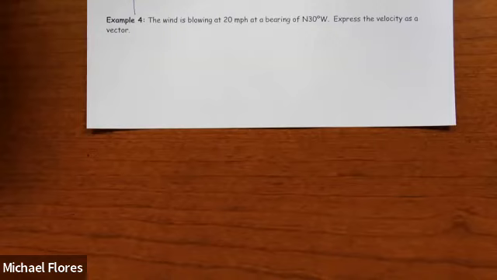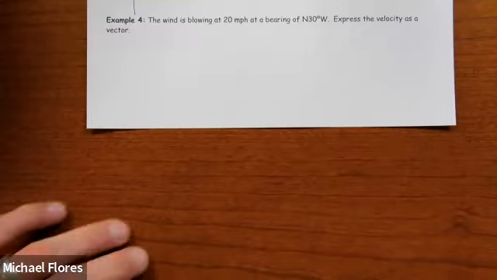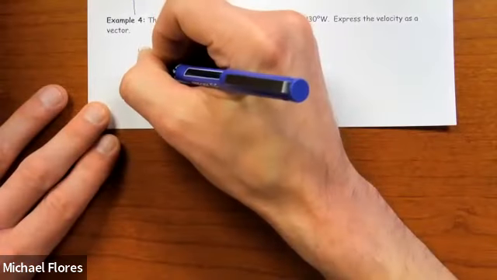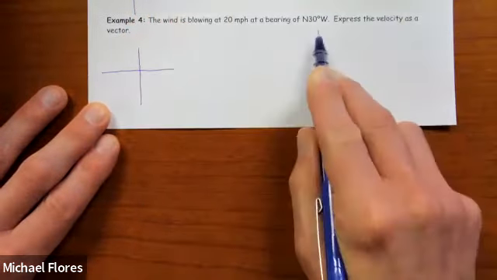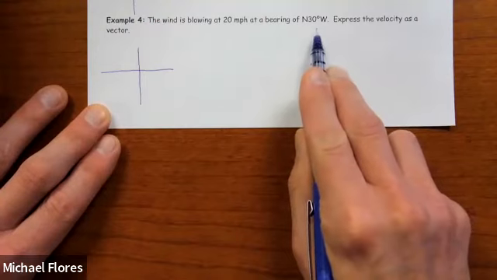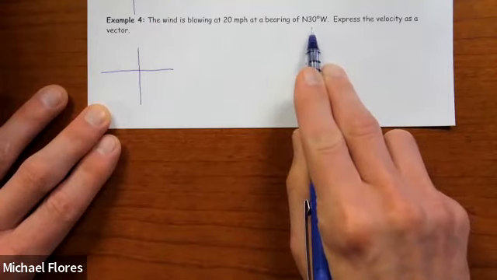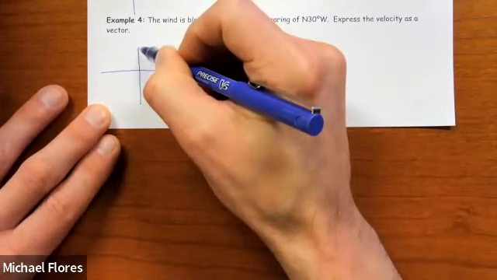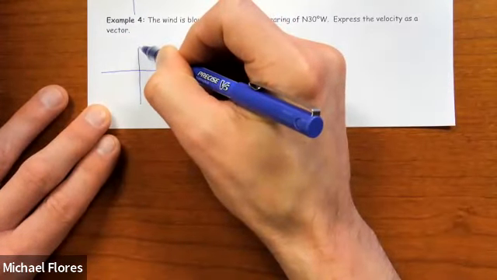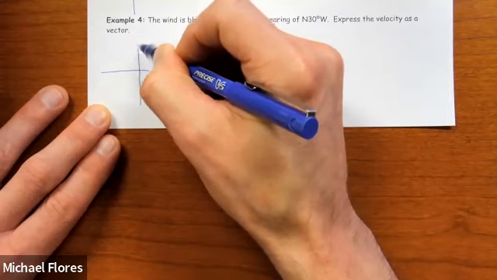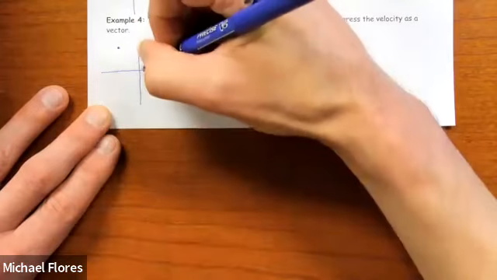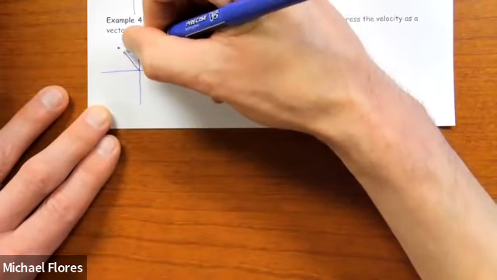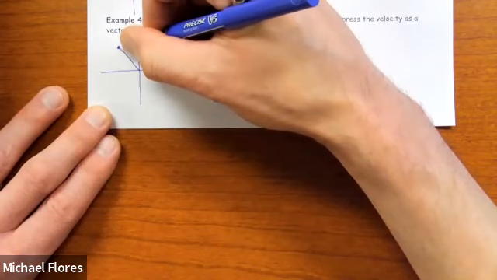Example 4, the wind is blowing at 20 miles per hour at a bearing of north 30 degrees west. Express the velocity as a vector. Draw a coordinate plane once again. We haven't seen bearings in a while, so here's a review. If we have a bearing of north 30 degrees west, what that means is we start at the northernmost point of our coordinate plane. We travel in a 30-degree rotation towards the west. So right about maybe there. And then from the origin, we connect that plot. And that is our terminal ray.